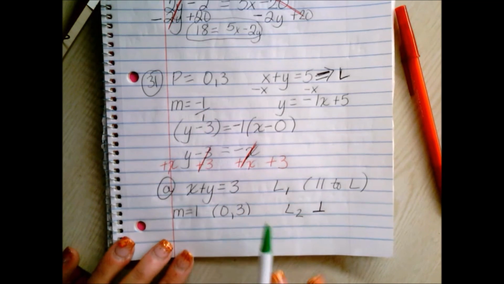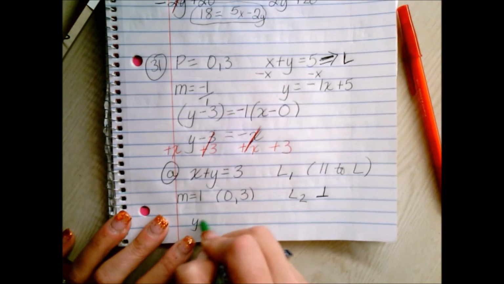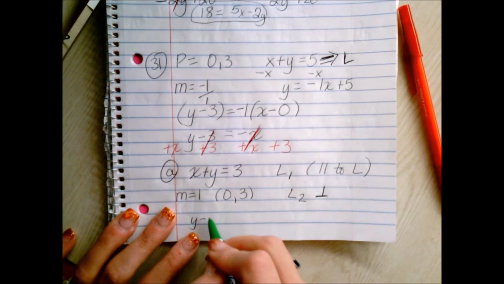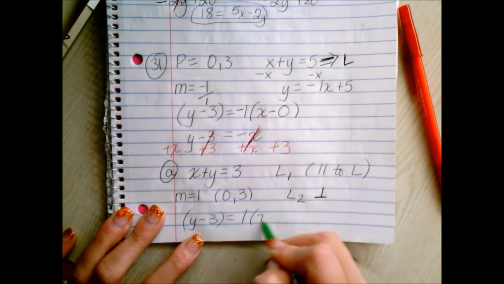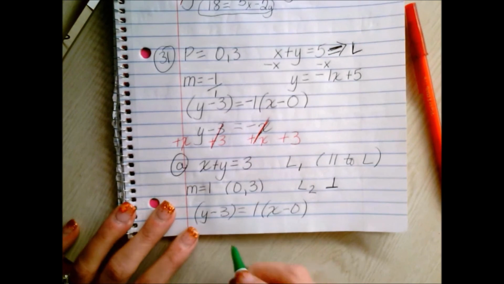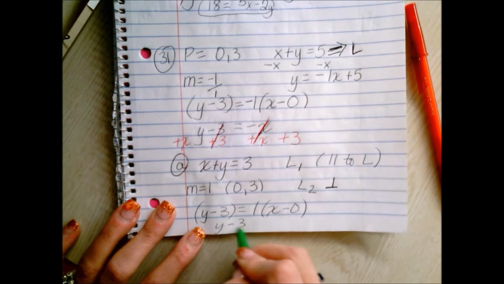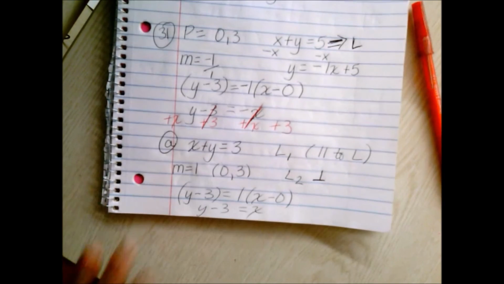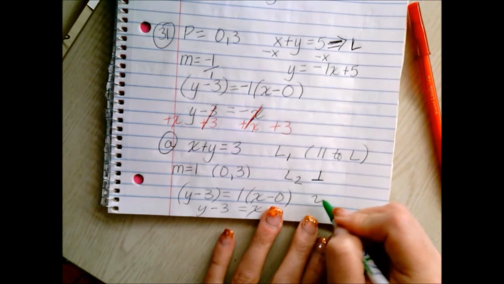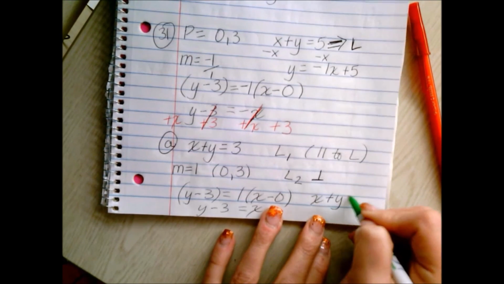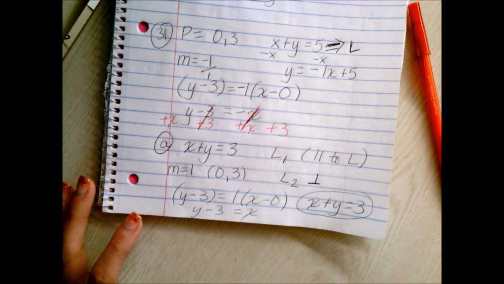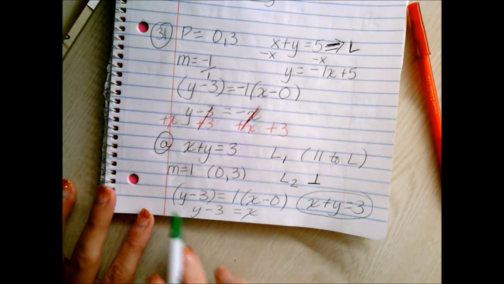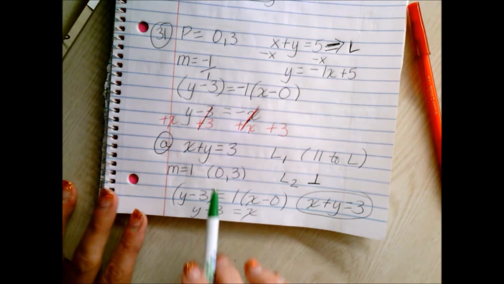Solve it. y minus y1 equals 1 times x minus that, y minus 3 equals x. Move your 3 around: x plus y equals 3. There's your final one. x plus y equals, how's that possible?